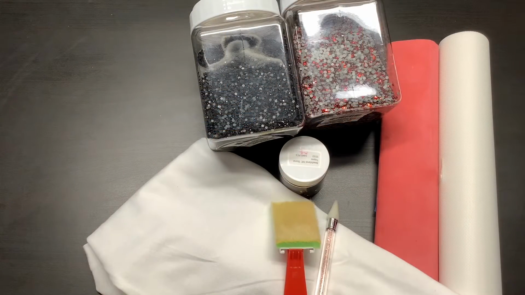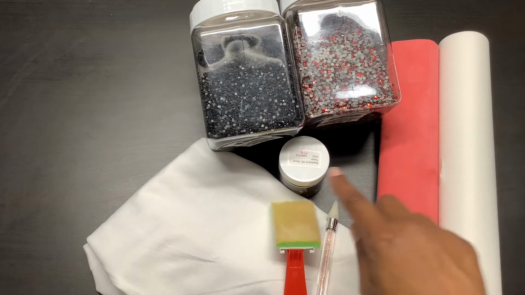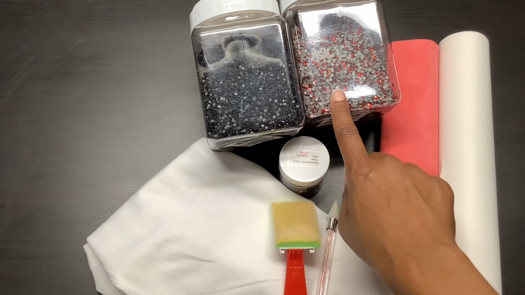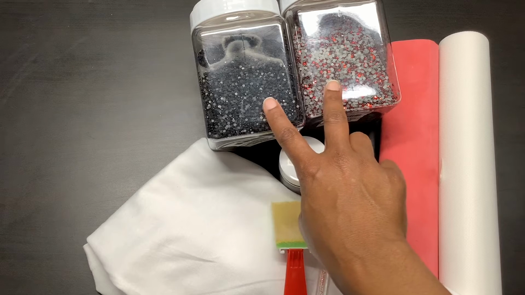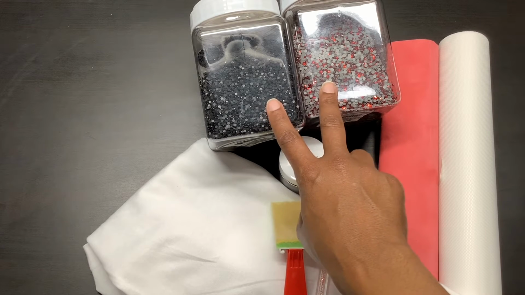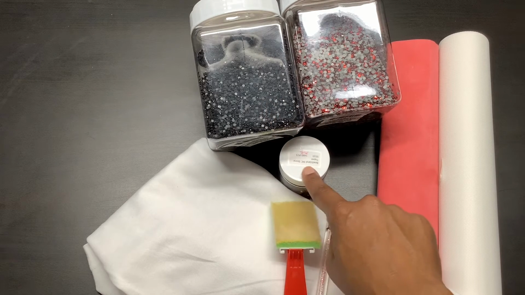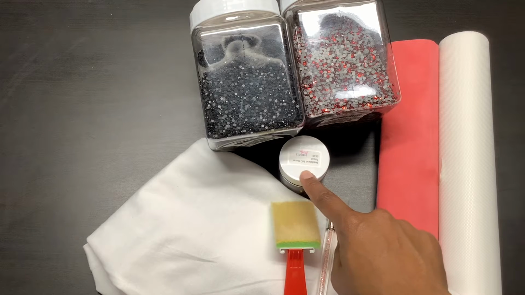For this project, you're going to need rhinestone flock. I purchased this from Heat Transfer Warehouse. You're going to need rhinestone transfer tape. I purchased this from Amazon. You're going to need rhinestones, and I purchased these rhinestones from Amazon.